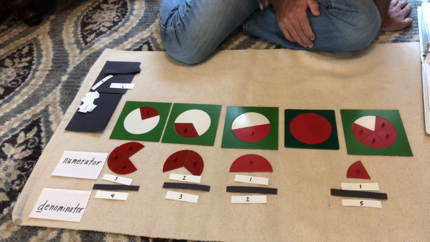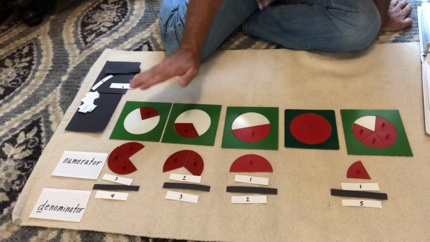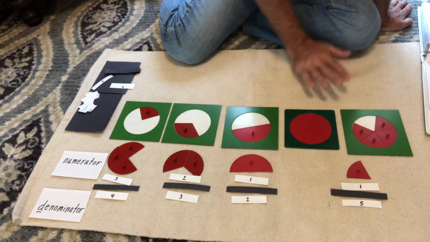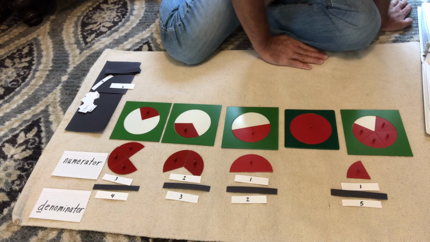So I want you to be able to have every part, every half, every third, every fourth, every fifth, all of them, all as high as you can go, all the way up to the tenths. I want you to have all of those parts drawn in your notebook and labeled.